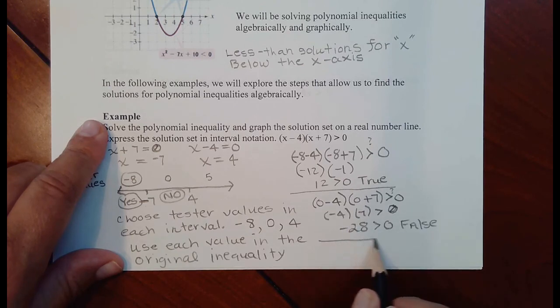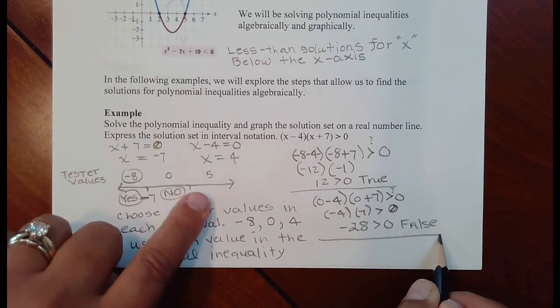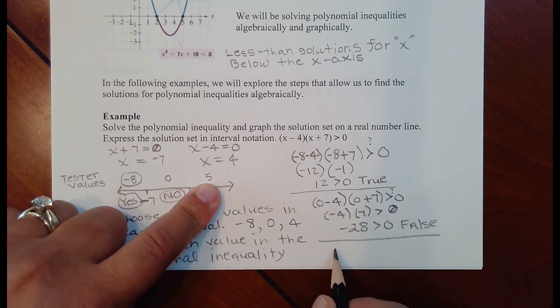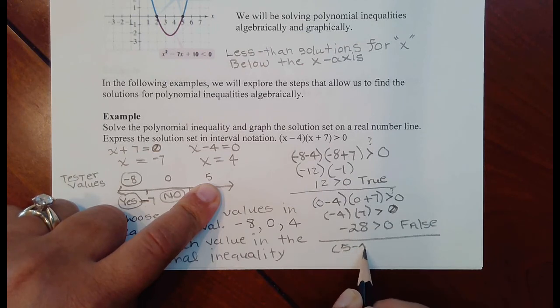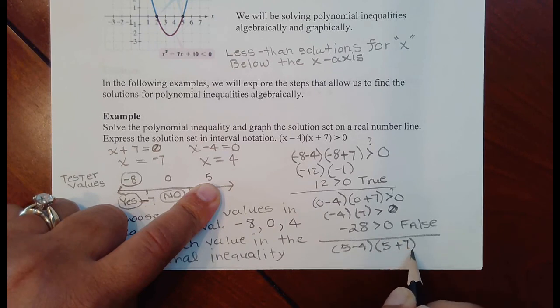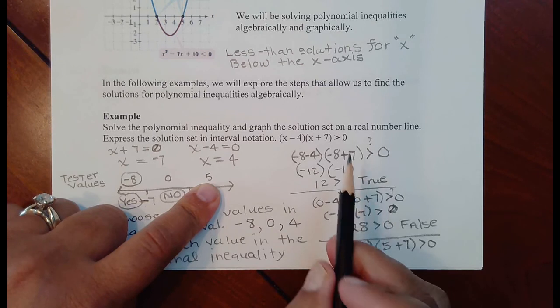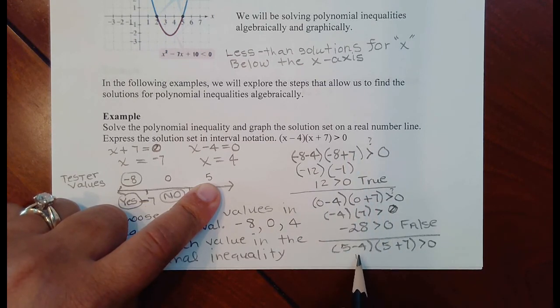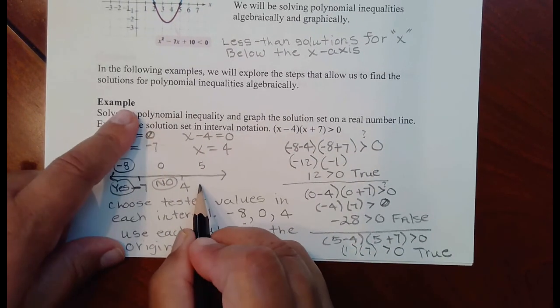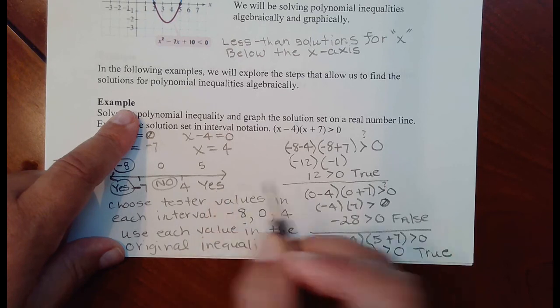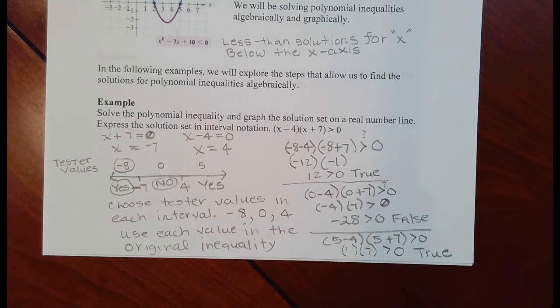And then let's try that last tester value, which I decided I was going to use 5. Okay, so plugging again right into this inequality, it's 5 minus 4, and then it's 5 plus 7. Is that greater than 0? Well, this is going to be 1 times 7. And yes, that's a true statement. You have 7, and 7 is definitely greater than 0. So yes, this works.